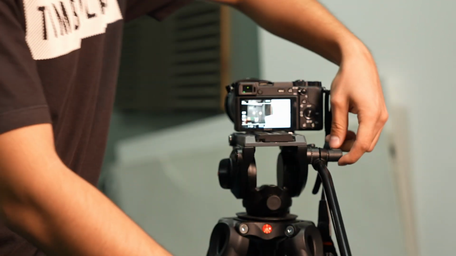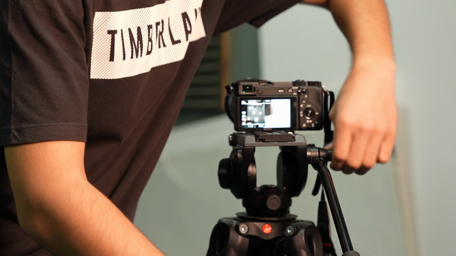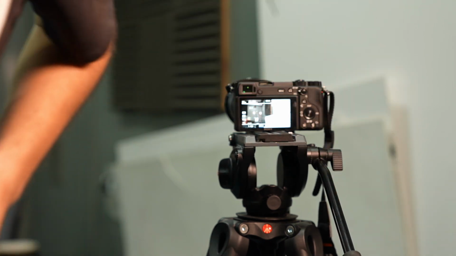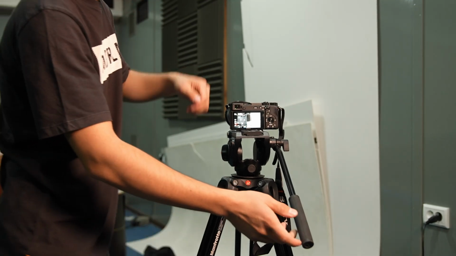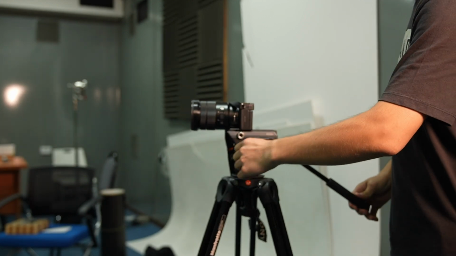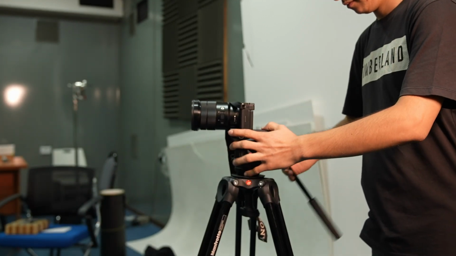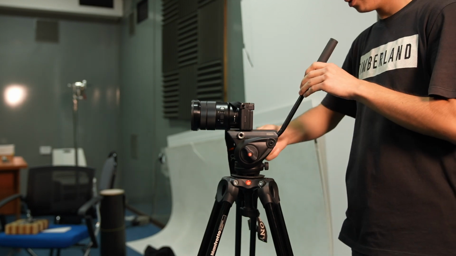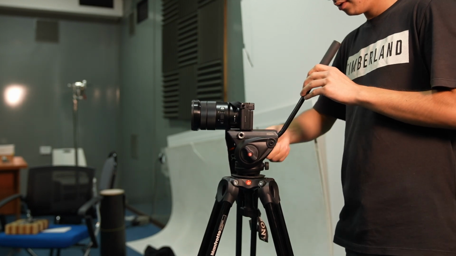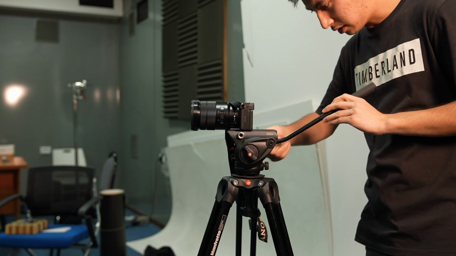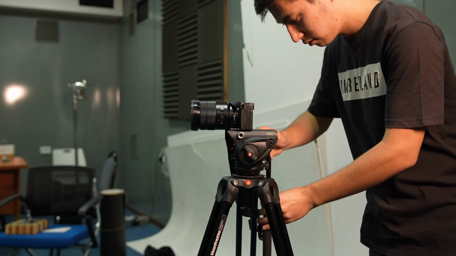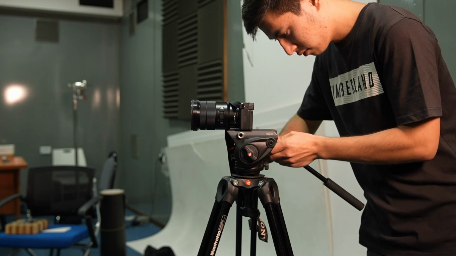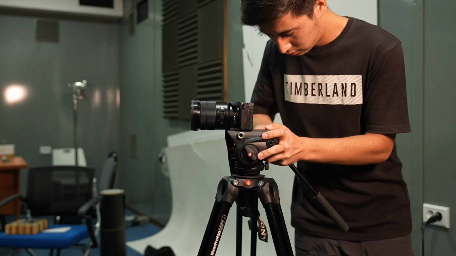Standard is like this, kind of at a diagonal. Sometimes your camera's up high on a tripod, sometimes it's very down low, and you can change the handle.